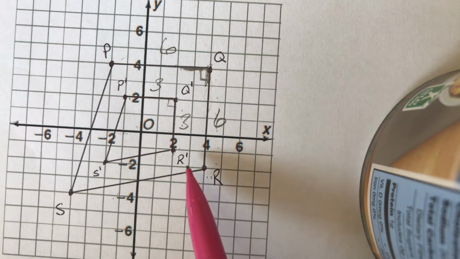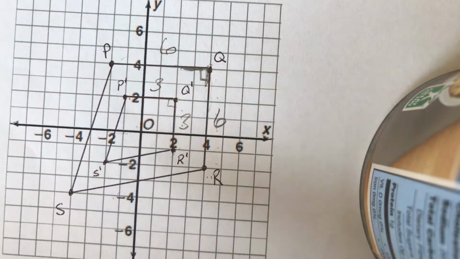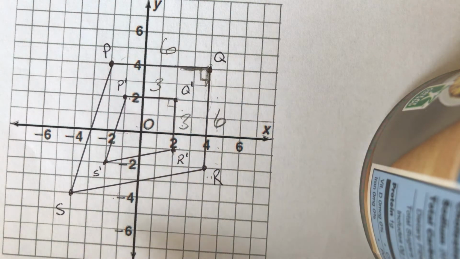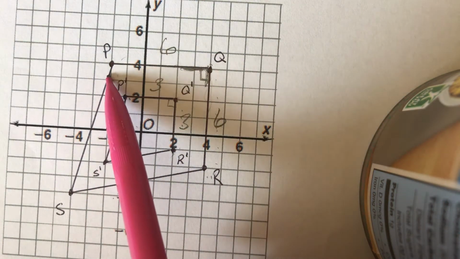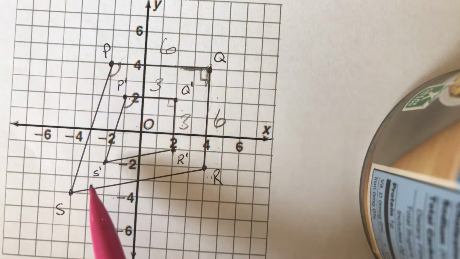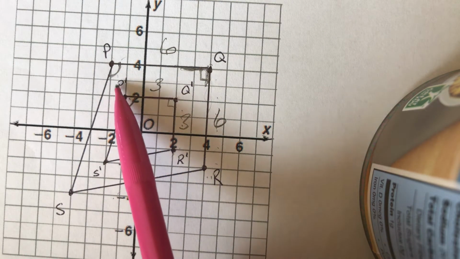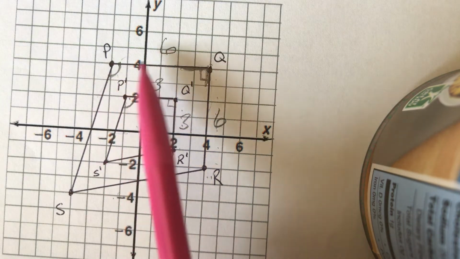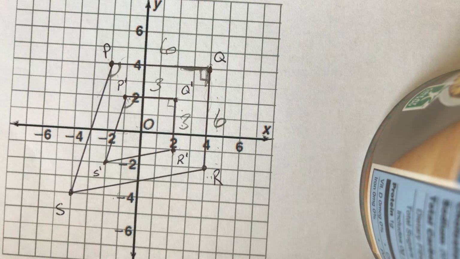With the rest of these, it's a little bit harder to tell, and I don't have a protractor with me, or we could also measure them. If you have one at home, you can go ahead and measure these at home and try it out. But these angles right here stayed exactly the same. If I could slide this over to here, it would fit in there perfectly. So P and P prime are congruent.